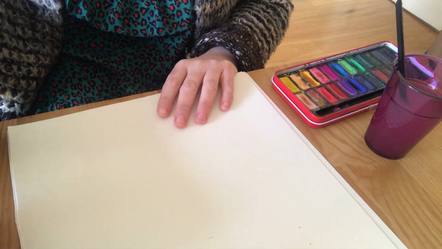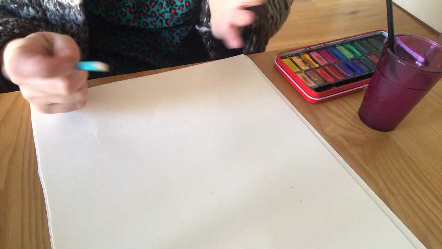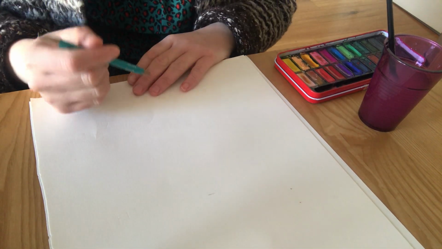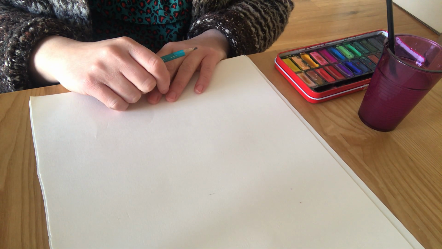So with my paper here, I've got a larger sheet here I'm going to use. Just work on A4, that's absolutely fine. I've got some A3 paper at home, so I'm just using this, but it's, yeah, absolutely fine. Whatever you've got that you want to work with.